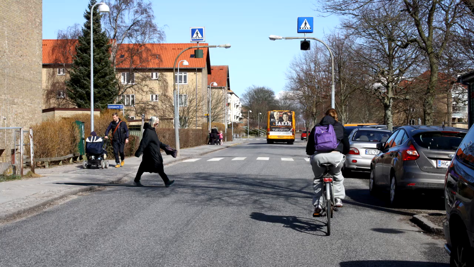Here you must brake strongly and pay attention to the cyclist and pedestrian on your left side.